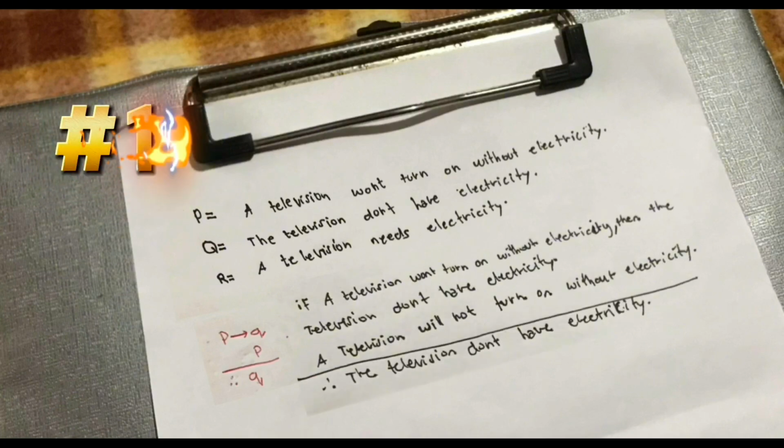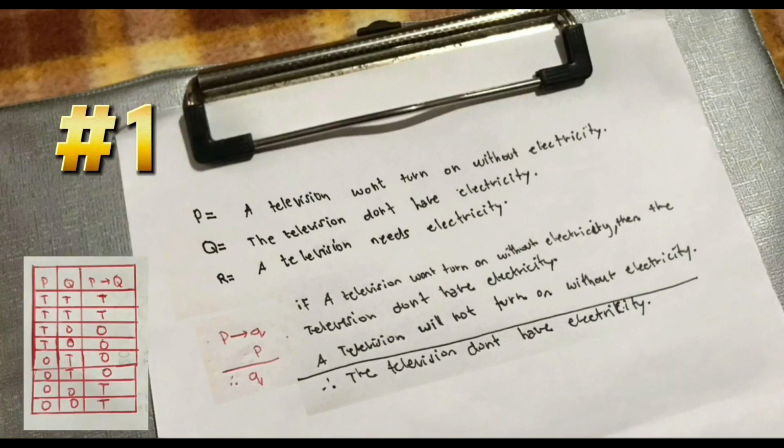So if a television won't turn on without electricity, then the television don't have electricity. A television will not turn on without electricity. Therefore, the television don't have electricity. To prove that this statement is valid or invalid, using this truth table, we have P, Q, and P conditional to Q. P and Q there is already given.